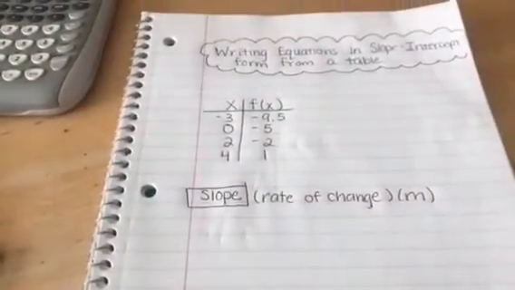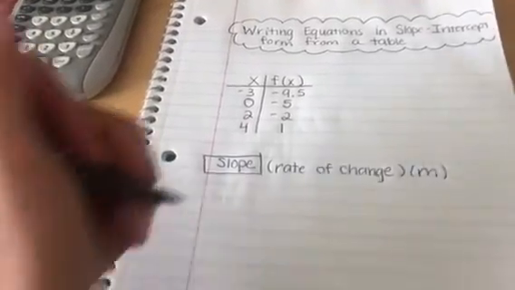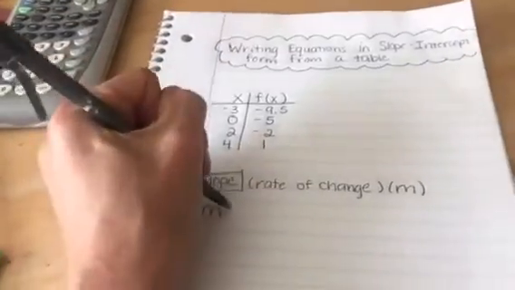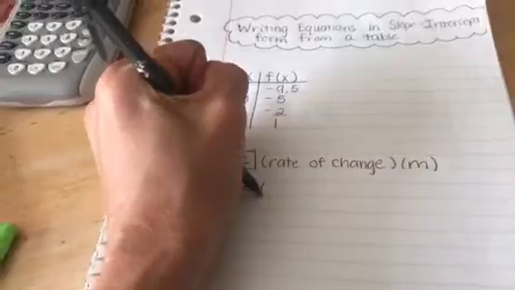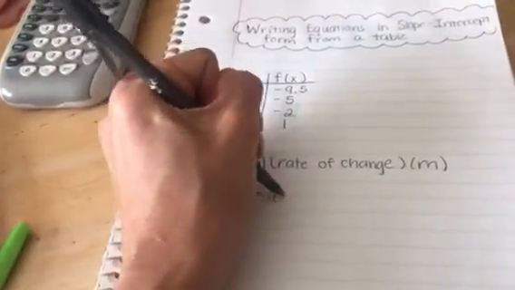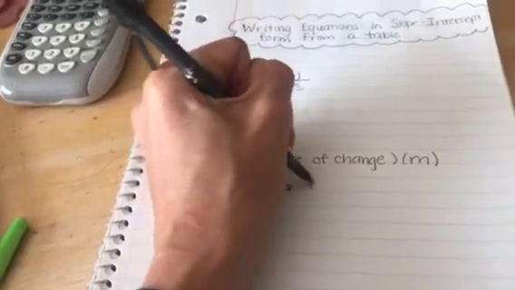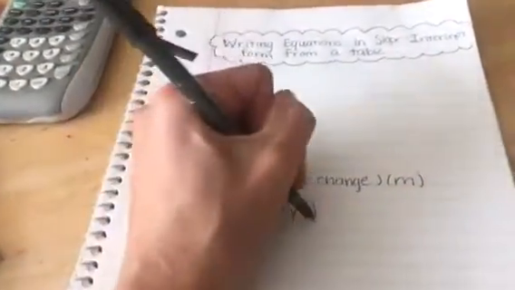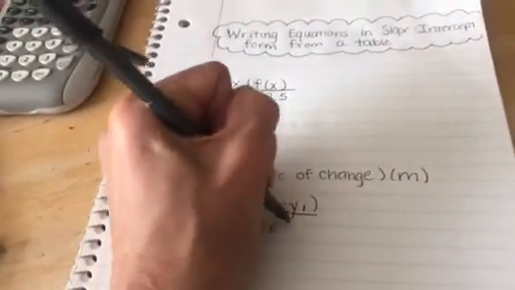And we use m to represent slope. So our formula says this. To find slope, we have m equals parentheses y2 minus y1 over x2 minus x1.